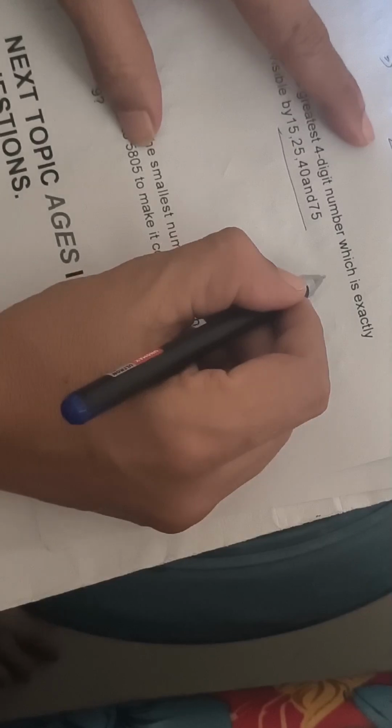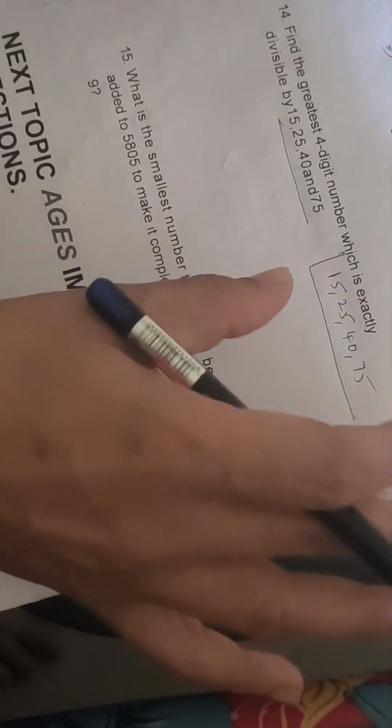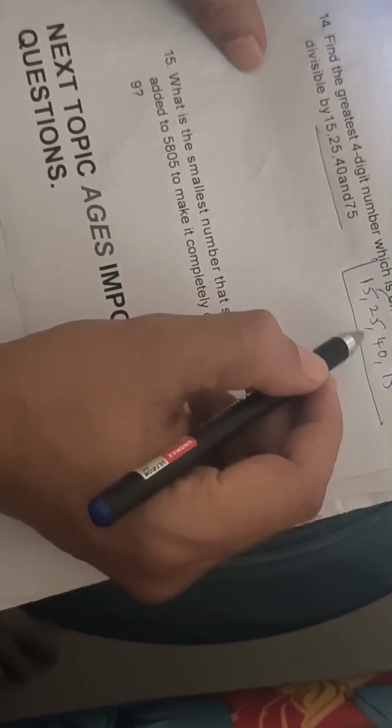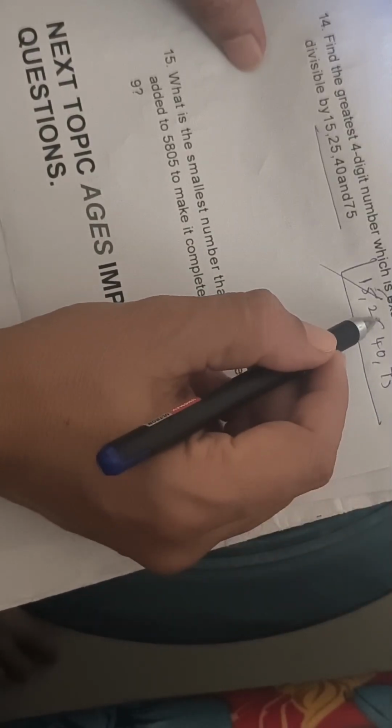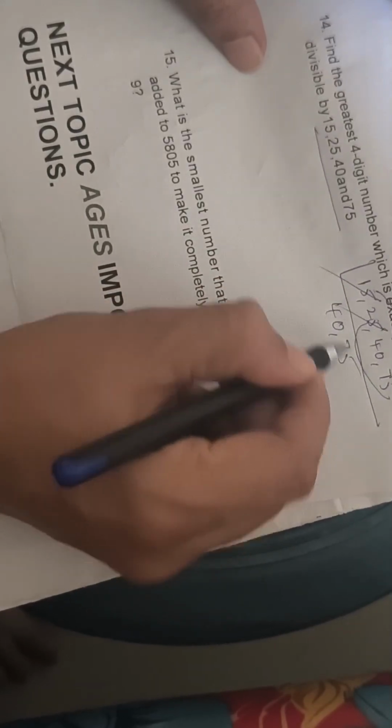But the traditional LCM, we will do like this normally: 15, 25, 40 and 75. For multiples of 5, you will start with 2, 3, 4, 5. At least a minimum of 2 or 3 numbers should be divisible, not 1. So here, what will we do? We know that 75 is a multiple of 15, so this we can strike off, not required. 75 is also a multiple of 25, so this is also not required. Only we have to do the LCM of 40 and 75.